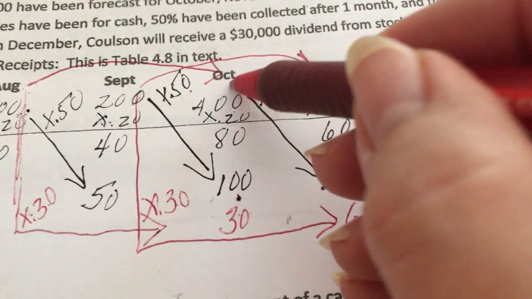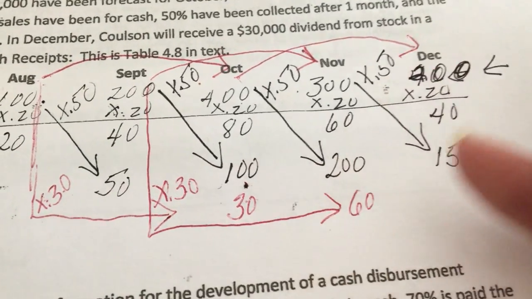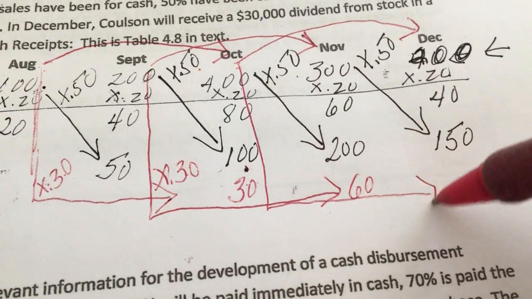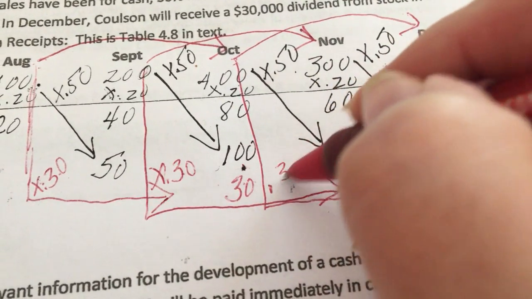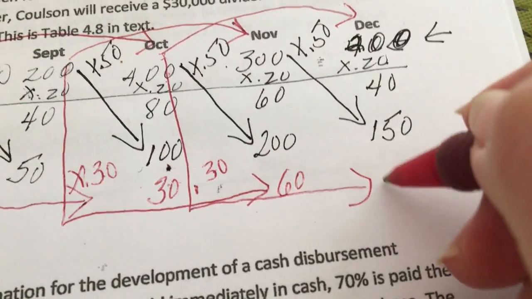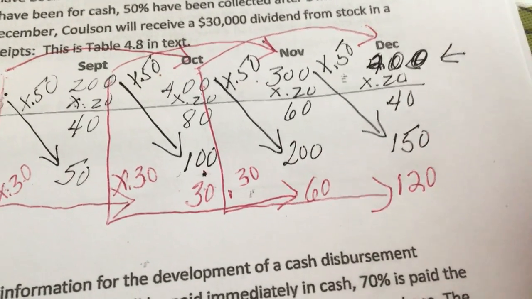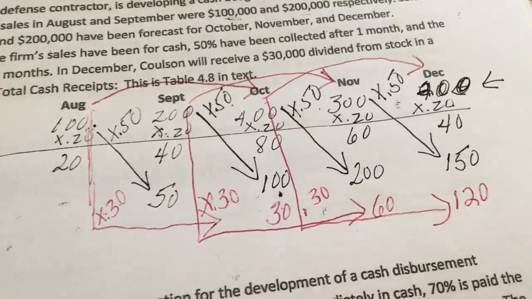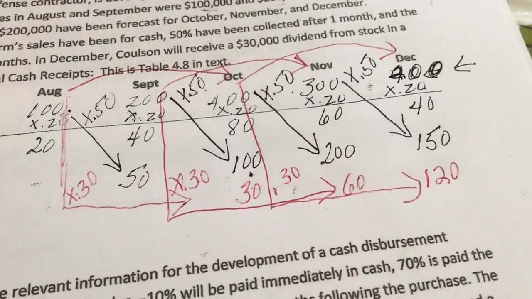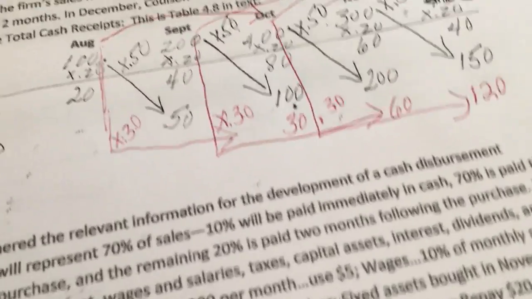Then we want to look at October. October will not be paid until December. So coming on down, 30% times 400 is going to be 120,000 that will be paid in December. Now you wouldn't always draw these lines, but I just want you to be able to see it clearly, and I'm trying to use the different pens. Now that's confusing, I know, and maybe yours won't be that complicated.